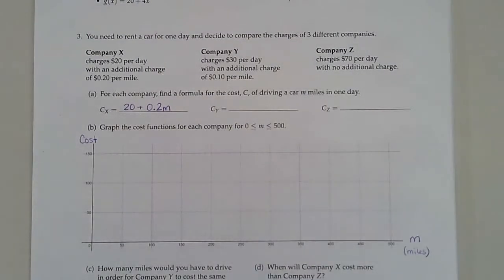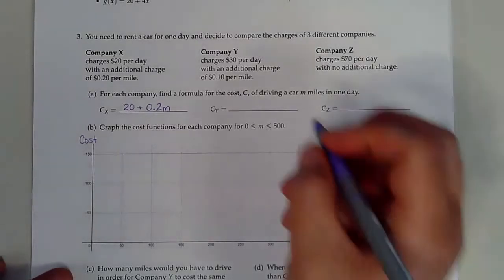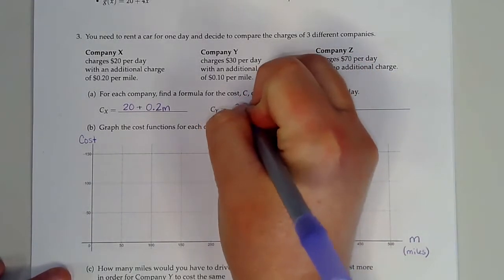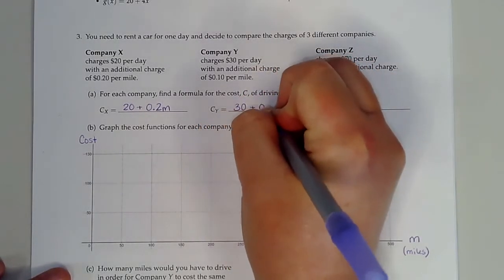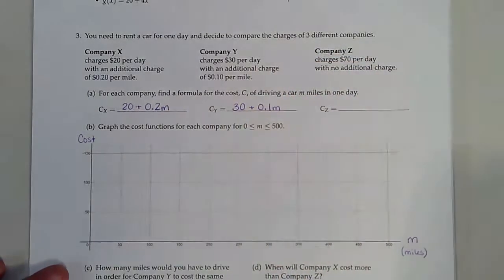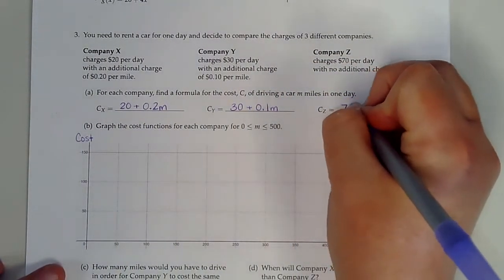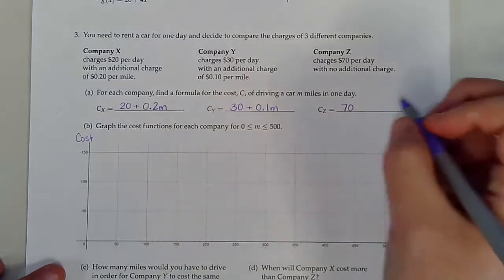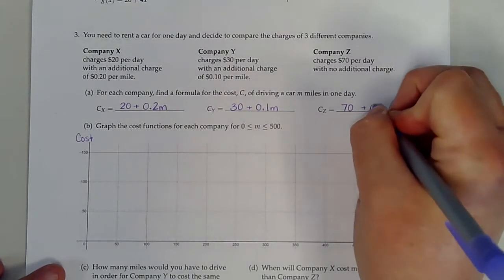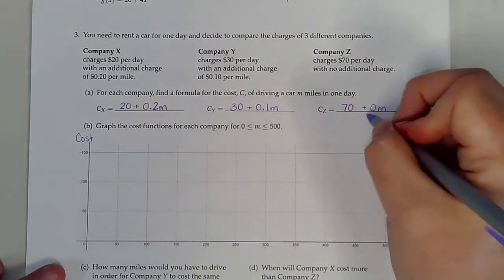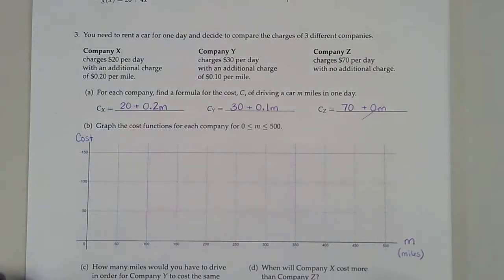All right, so hopefully you gave that a try. Company Y is a $30 initial fee plus 0.1 M for 10 cents a mile. And then company Z, as in zebra, charges $70, and then there's no per mile fee. So you could write that as 0M if you wanted. You don't have to, but that's essentially what's going on.